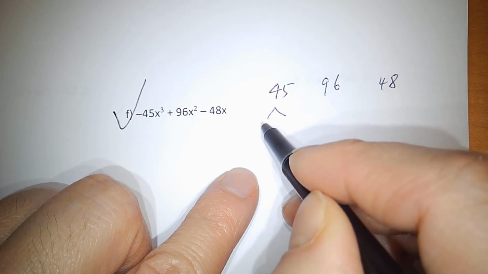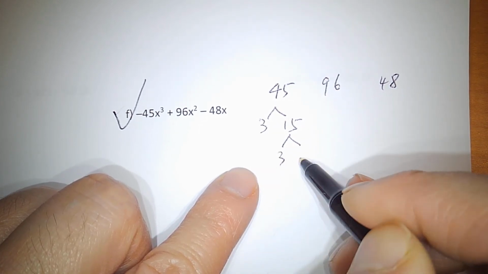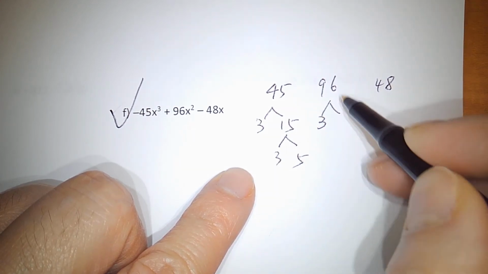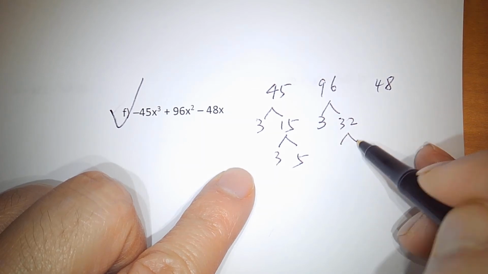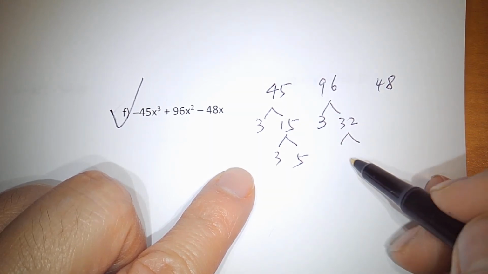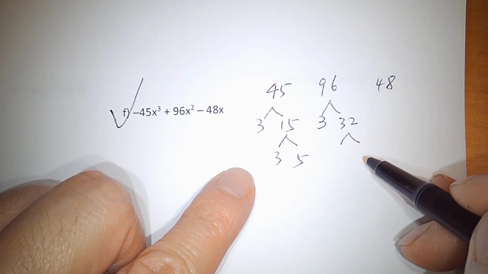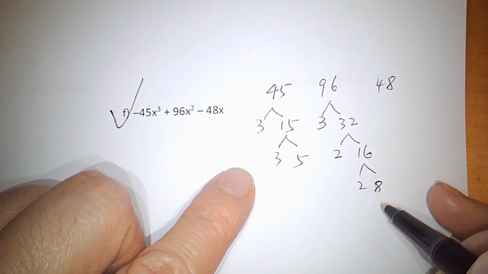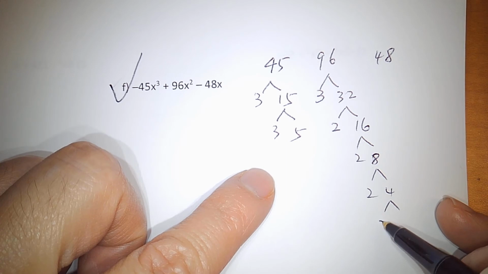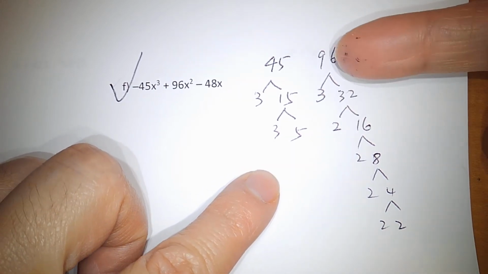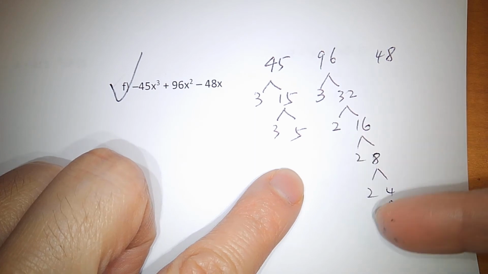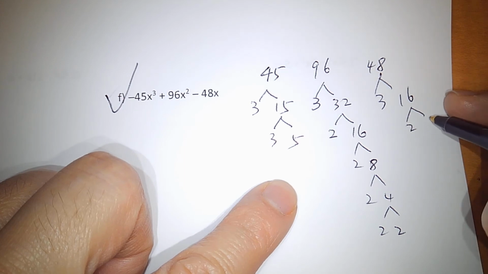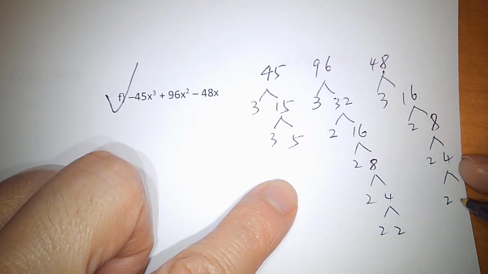45 can be factored by what? 3 times 15, right? 3 times 5. And then 96, because it has a 3 here, I'm going to write a 3 here. 96 can be factored as 3 times 2 times 2 times 2 times 2 times 2. 48 is 3 times 16, 2 times 8, 2 times 4, 2 times 2.